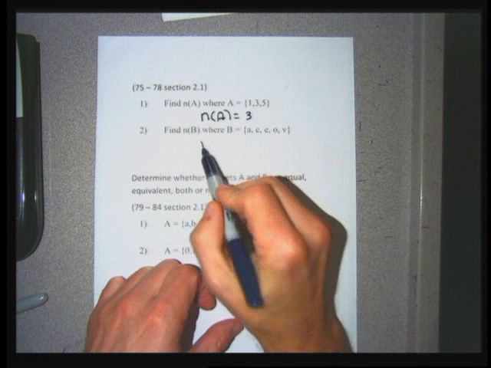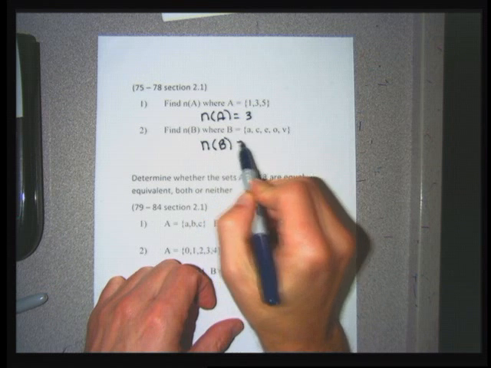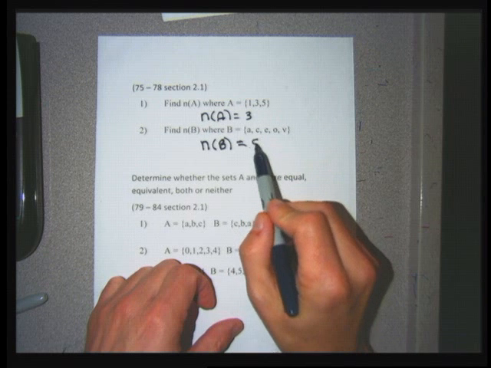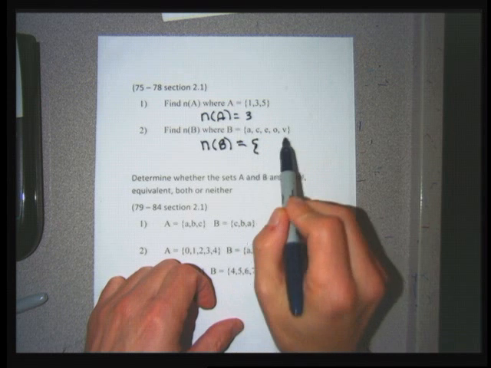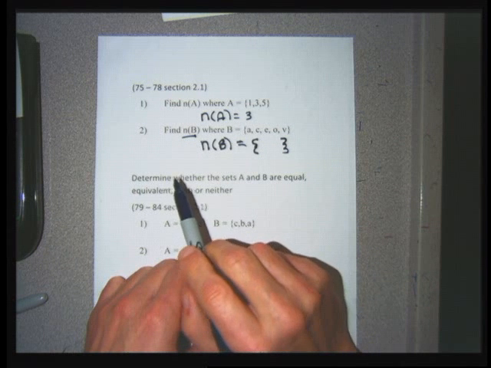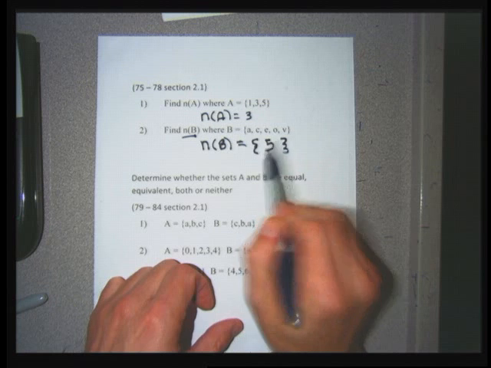Question 2 says find the number of elements of B, where B is this set that has the letters A, C, E, O, and V. And hopefully you're able to quickly say the answer to that question, because N of B means find the number of elements in the set B, and the N of B here is going to be 5.